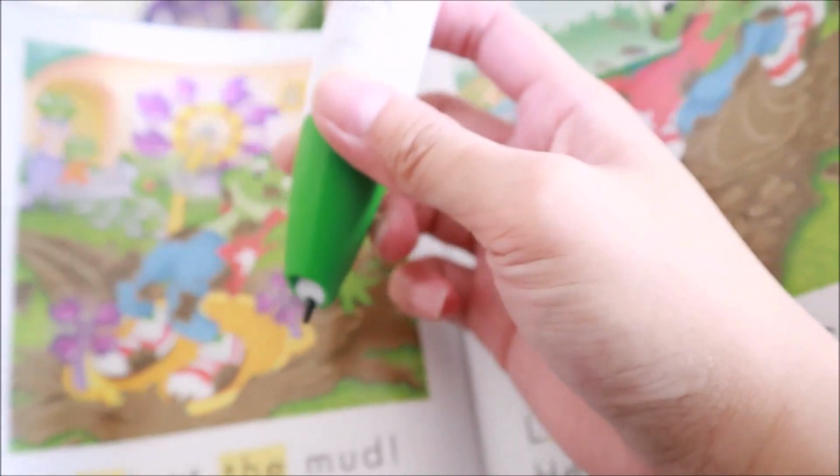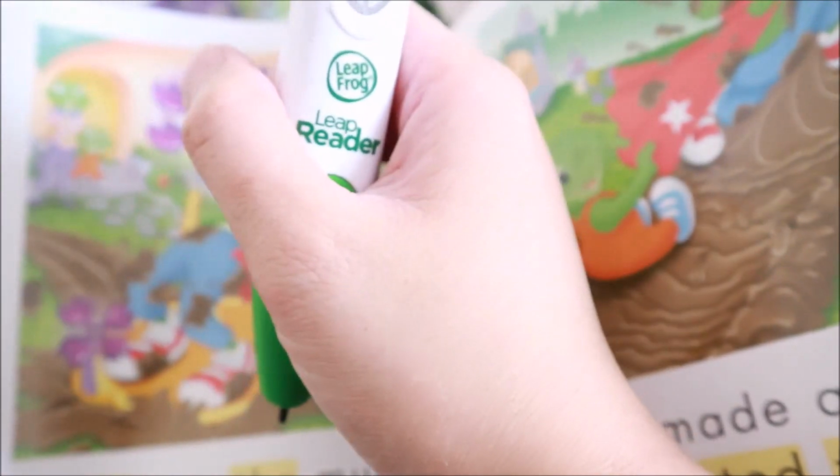And then when you press this one, like when you press the character. Isn't it great? Okay. I want a turn.